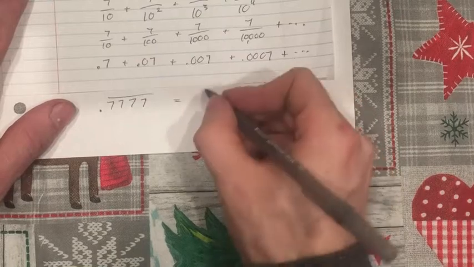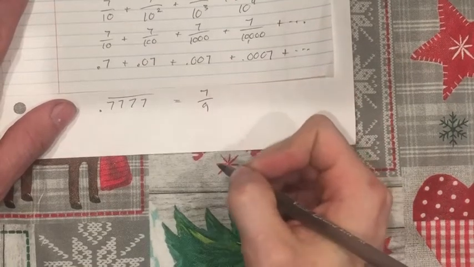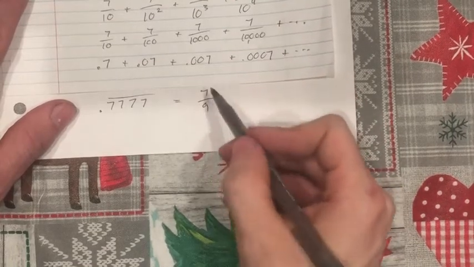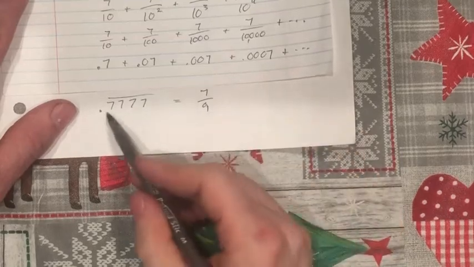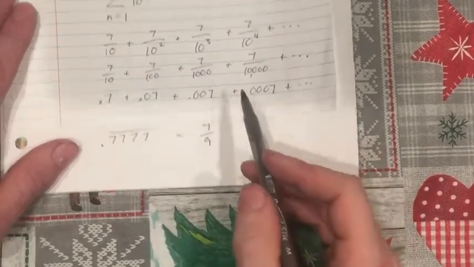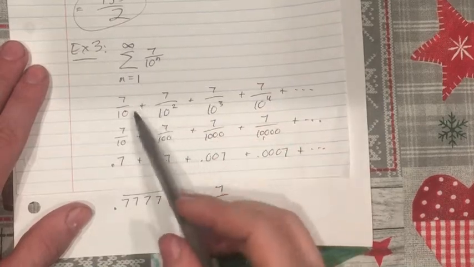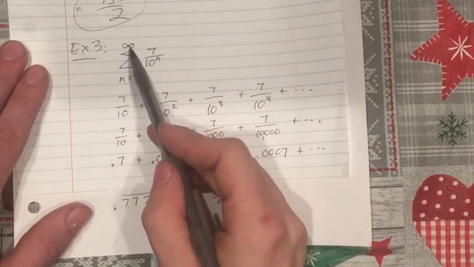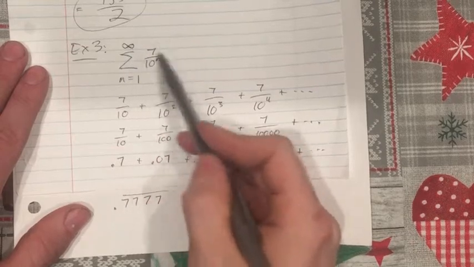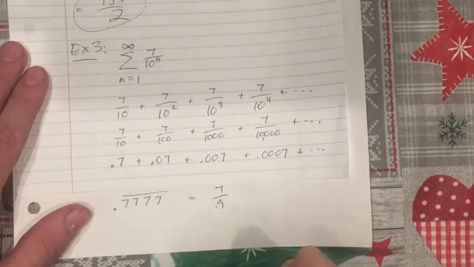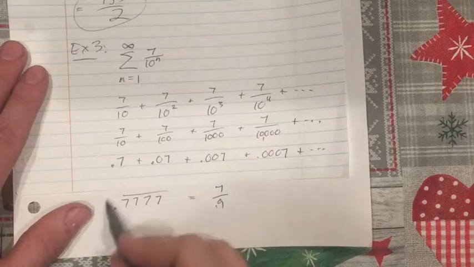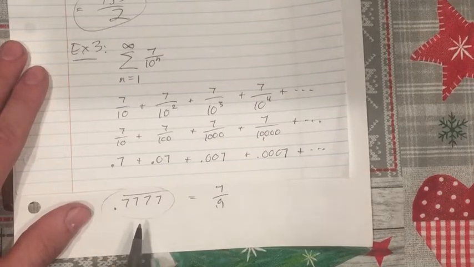Remember that trick I showed you? 7/9. Okay. If you don't believe me, divide this on your calculator. It's going to give you 0.7 repeating, which turns out to be the sum of this infinite series. Okay, it is a convergent series. The index goes out to infinity, but the sum approaches 7/9. Okay, so you should be able to recognize that as you move forward.